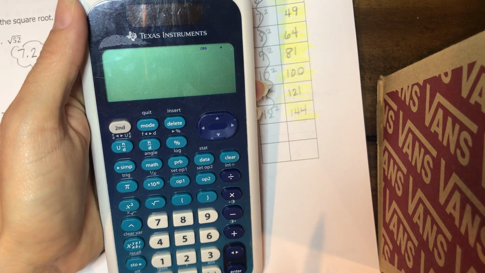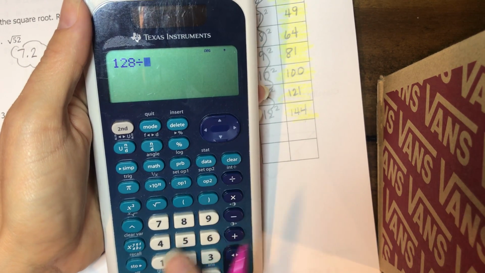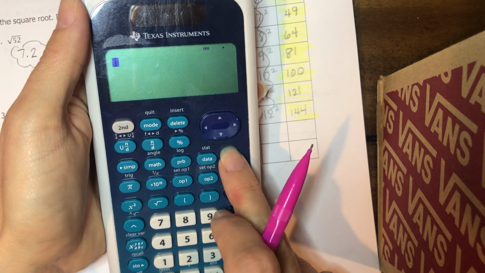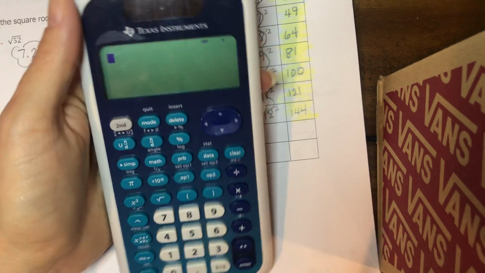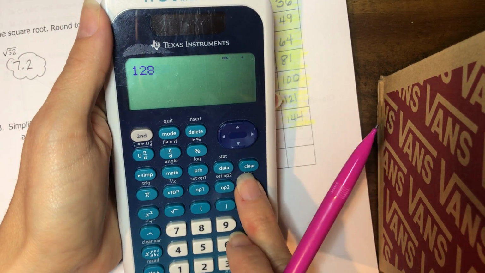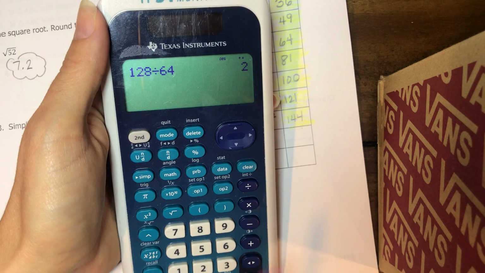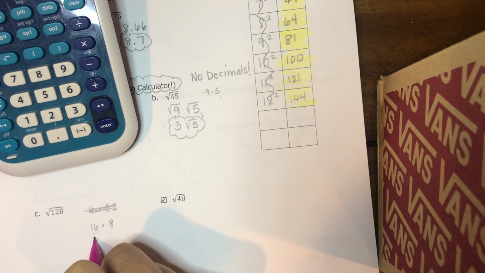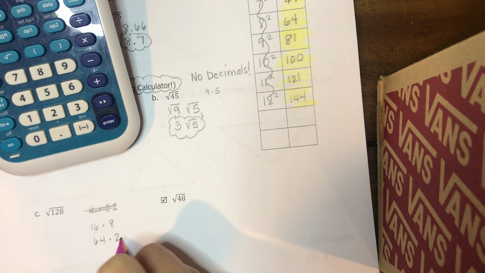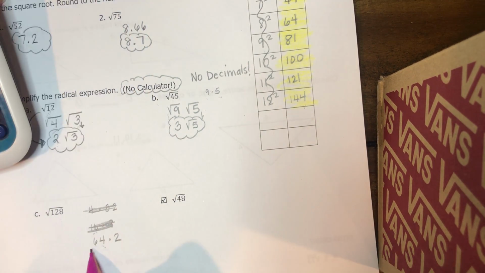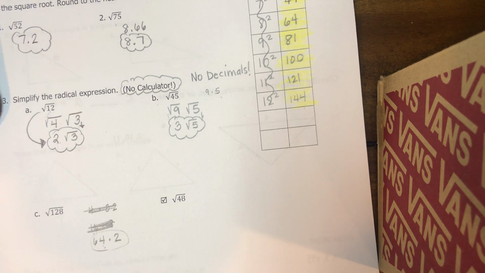Let's try a couple more. 128 divided by 49. No. So let's try 64. That's our last one we're going to try. Ooh. 128 divided by 64. Oh, that works too. So 64 and 2 work. So I'm going to cross these out because there was a bigger one that worked. So now I found my set that works.